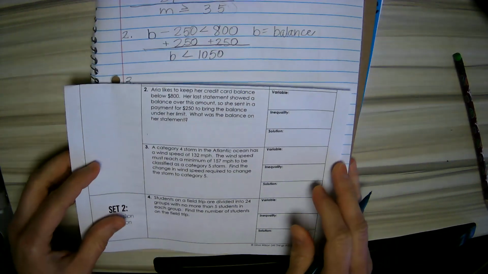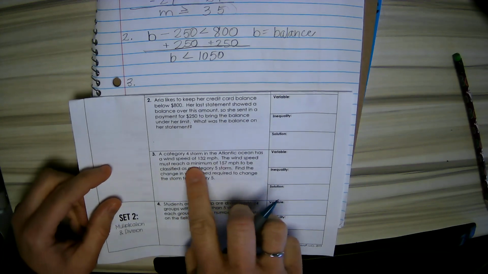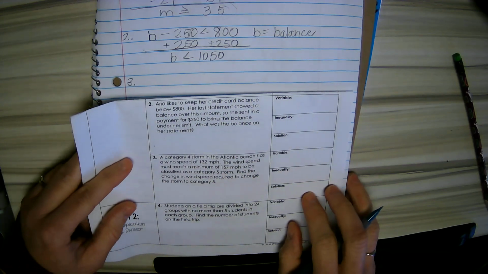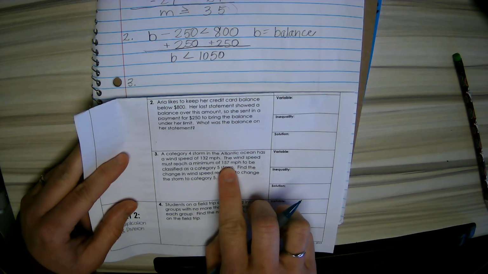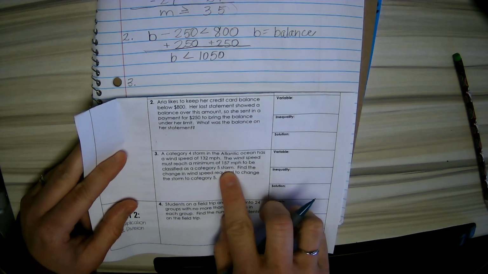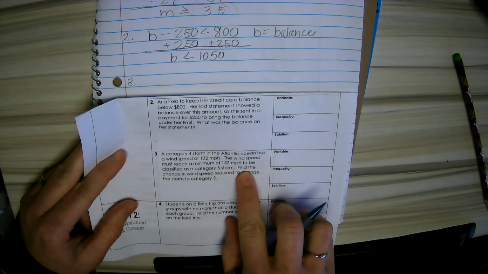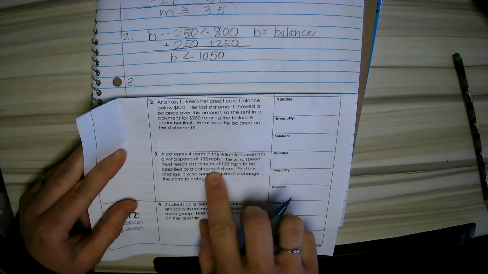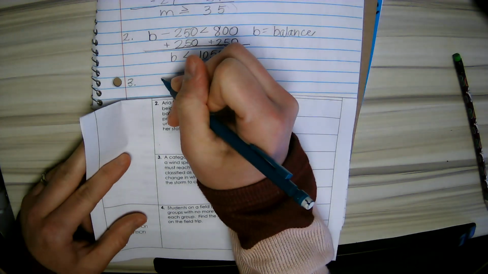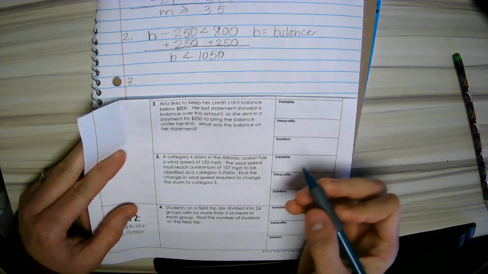A Category 4 storm in the Atlantic Ocean has a wind speed of 132 miles per hour. The wind speed must reach a minimum of 157 miles per hour to be classified as a Category 5 storm. Find the change in wind speed required to change the storm to Category 5. So we have to know what we would have to add.